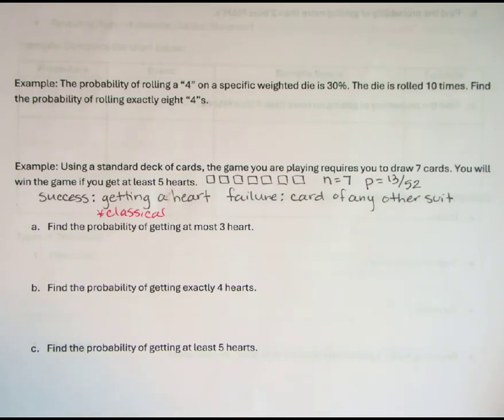Now, if you are able to simplify that fraction to a terminating decimal, then you will be allowed to use that decimal. Otherwise, you will have to use that exact fraction in all of your setups. 13 out of 52 is in fact 1/4, so I can write that as 0.25. As you move through finding the probabilities, the x value is the one that is going to change.